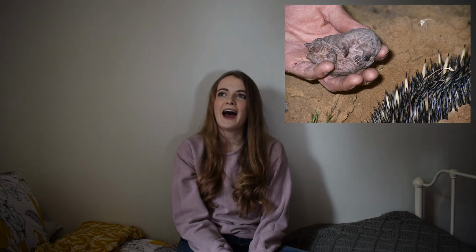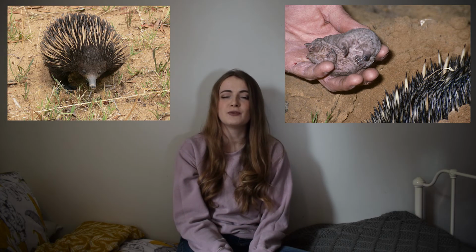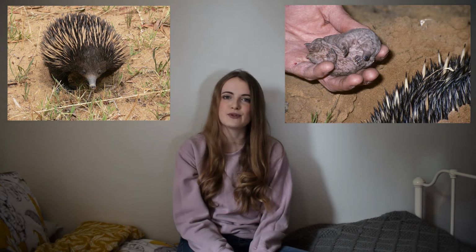Like snakes, echidna young also have an egg tooth, which allows them to rip through their leathery egg. However, one adorable thing about baby echidnas is that they are known as puggles, and I think that is an appropriately adorable name for a wonderfully cute creature.